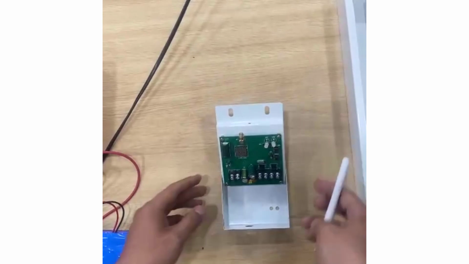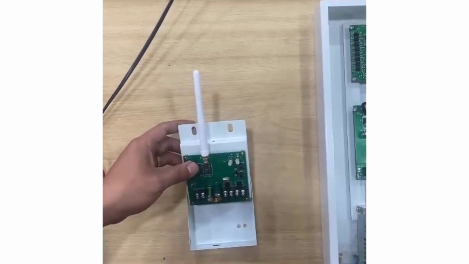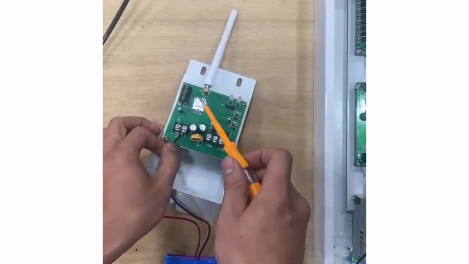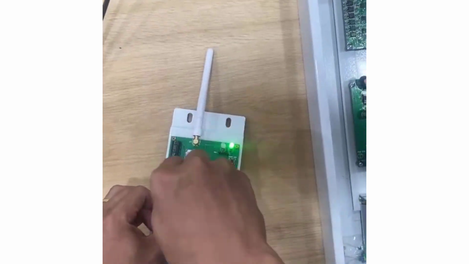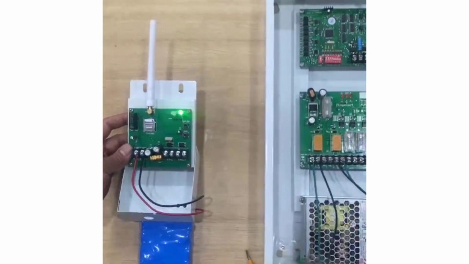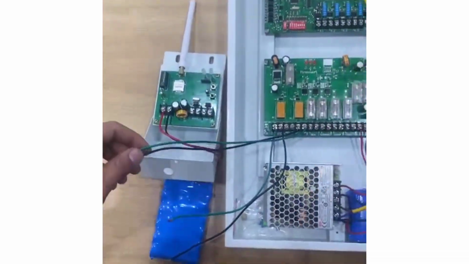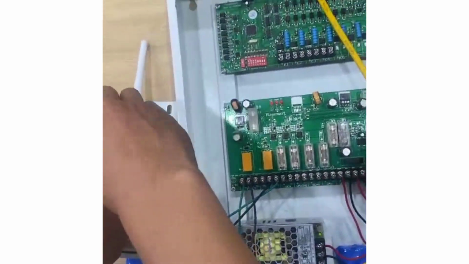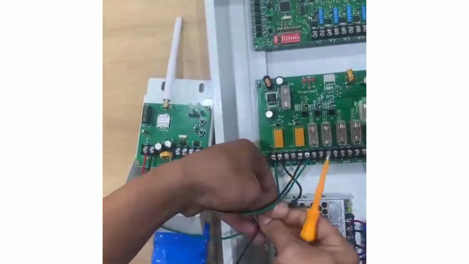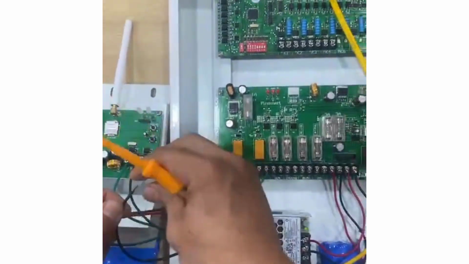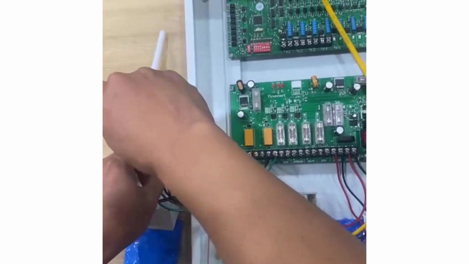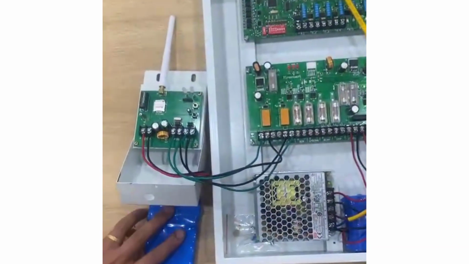Installation Guide. Insert a micro SIM card into the FS-001 through the SIM card slot. Connect the wires from the FACP, Fire Alarm Control Panel, to the FS-001 device according to the following diagram. At the fire port on the FACP, connect the NO (normally open) terminal and the common terminal to the fire port on the FS-001 device. At the fault port on the FACP, connect the NO terminal and the common terminal to the fault port on the FS-001 device. Connect the antenna to the circuit.